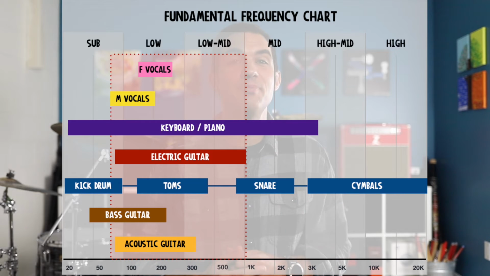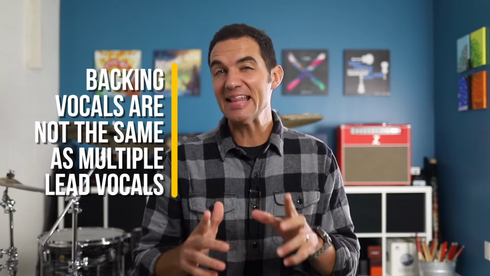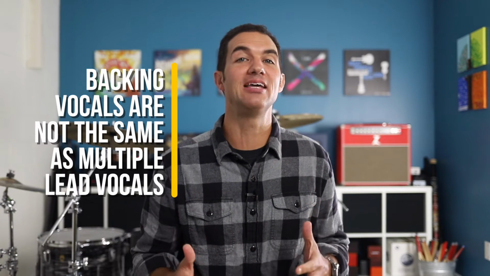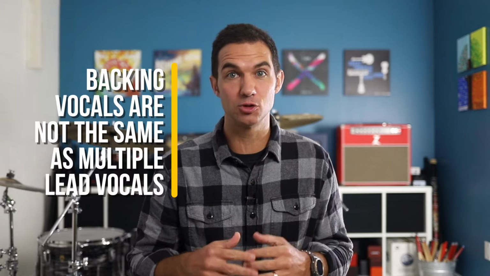However, because the backing vocals should be considered as an instrument that is meant to enhance the lead vocals, it is generally a good idea to lower the fundamental frequencies of the backing vocals and accentuate their harmonics upwards of 1 kHz or higher. Remember that backing vocals are not the same as multiple lead vocals. You want to tuck the backing vocals behind the lead vocals while still letting them shine through in the upper frequencies.